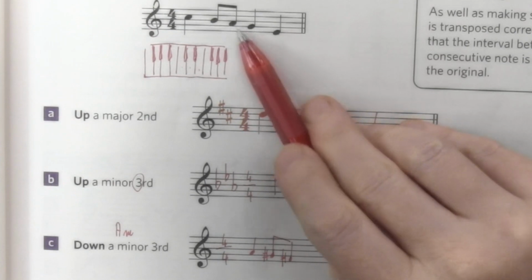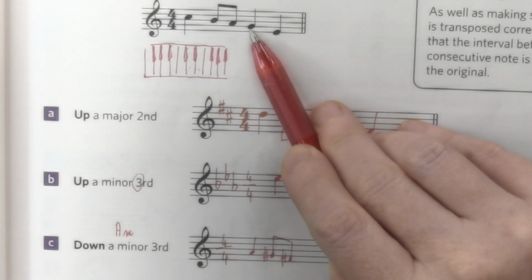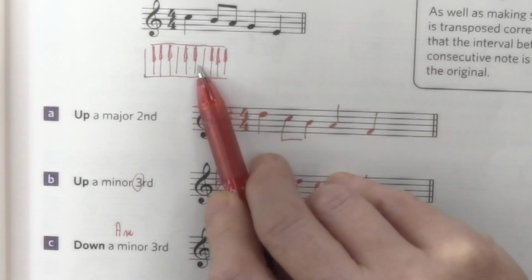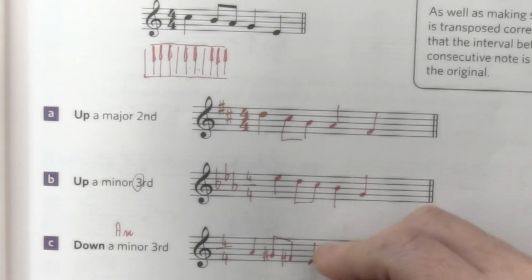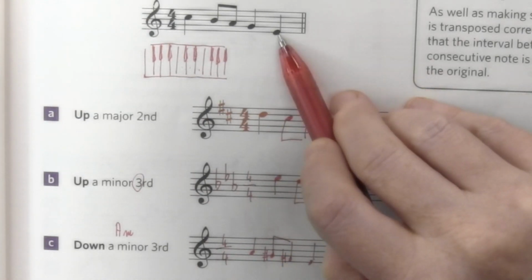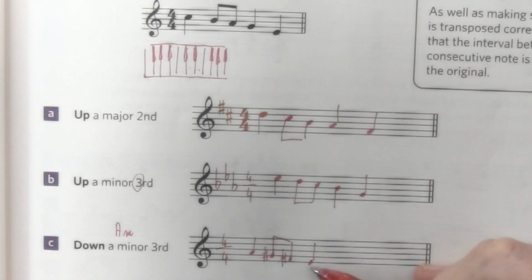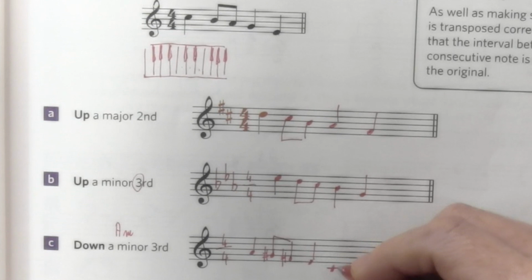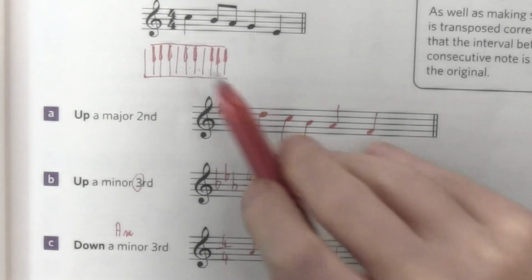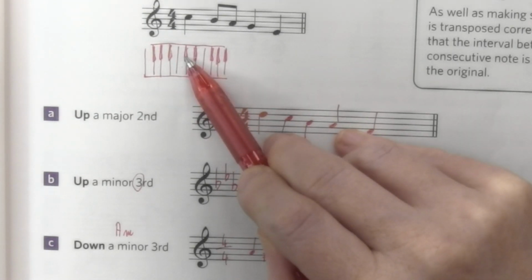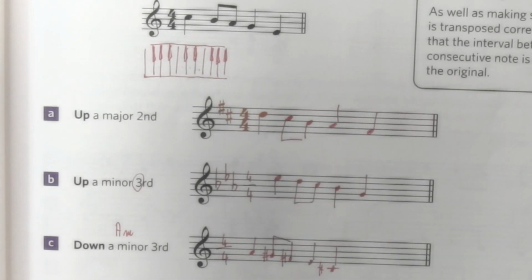Okay, one tone from these two, fa sharp, it's mi. And a minor third lower from mi would be do sharp. Okay, 1, 2, and 3. And I hope this makes sense.